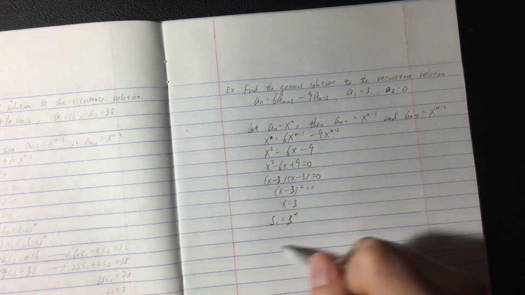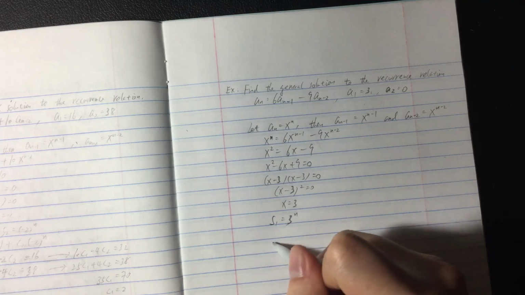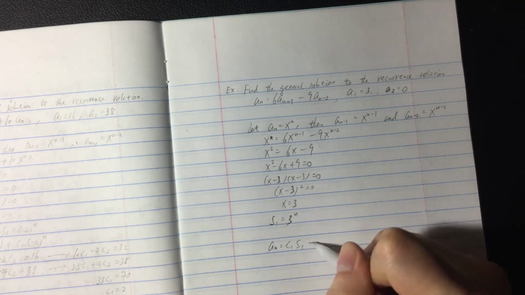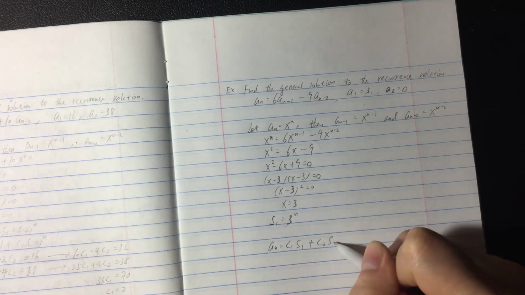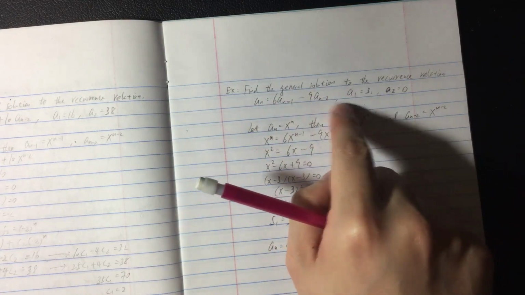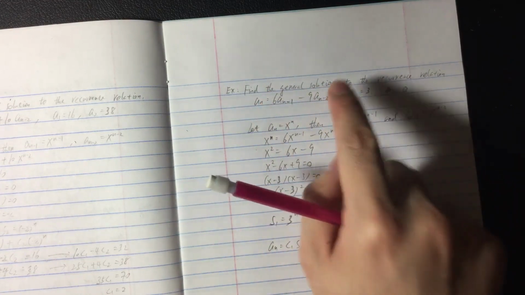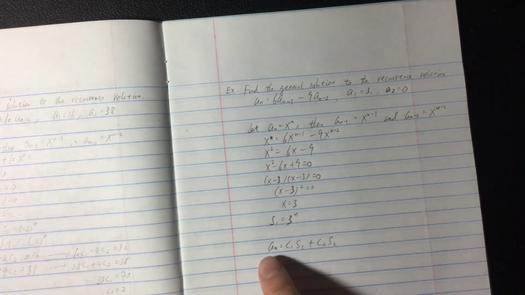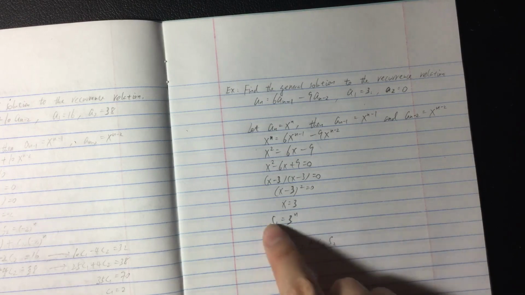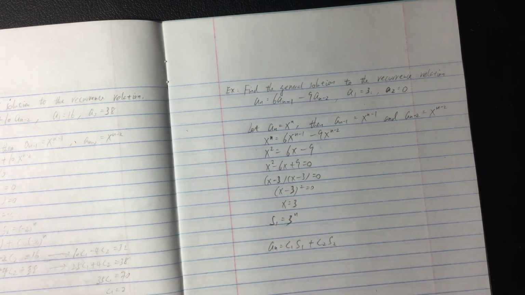The general solution must have the form A sub n equal to C1 times S1 plus C2 times S2. But there's only one solution. What can we do here?